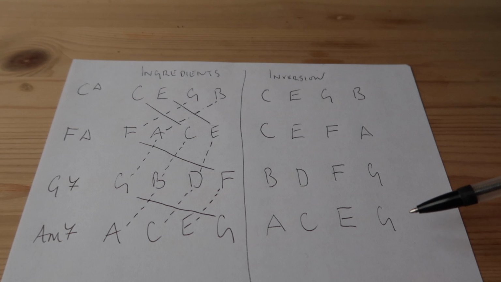Now this is going to sound really smooth. I'm going to finish this video by going to the piano and let's hear how these sound. So this was how the chord progression started.